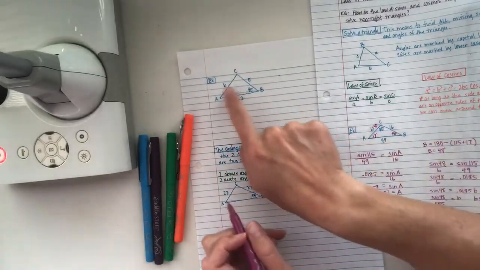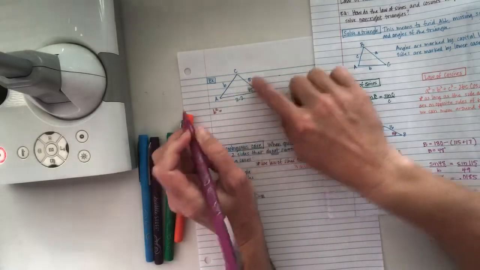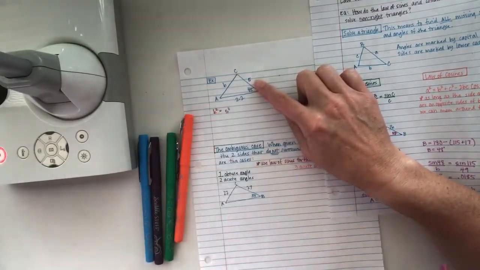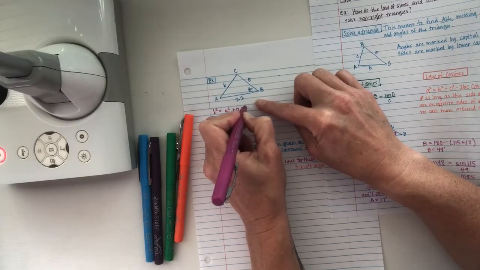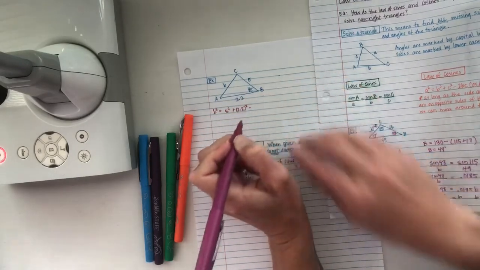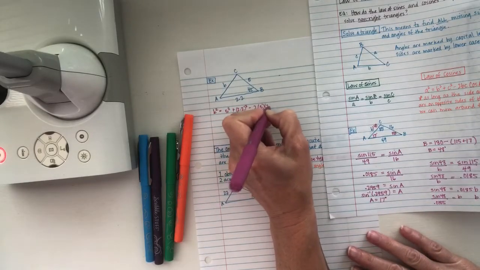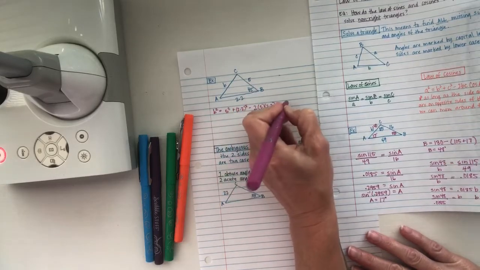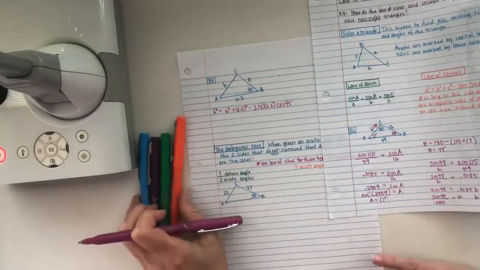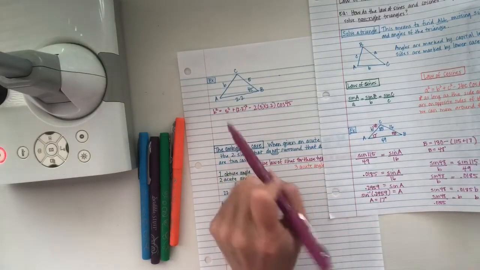So b squared equals little a squared, so that's 5 squared, plus 2.2 squared minus 2 times 5 times 2.2 cosine of the angle that we have, 45. So pay attention to where I plugged everything in. Just take a moment to look at it all.